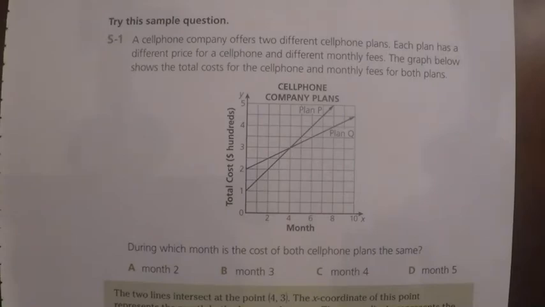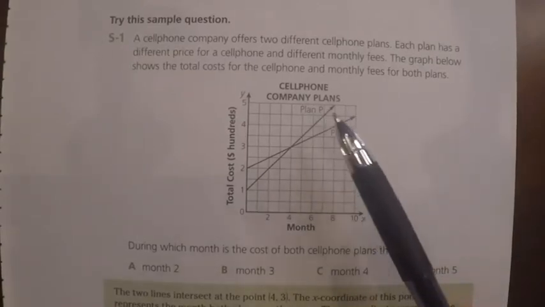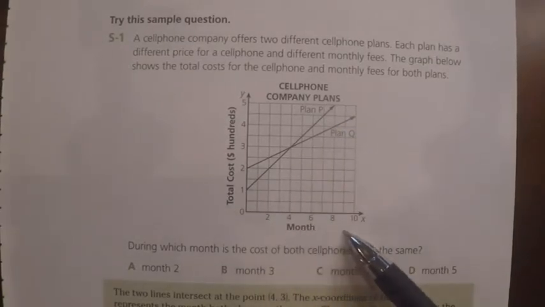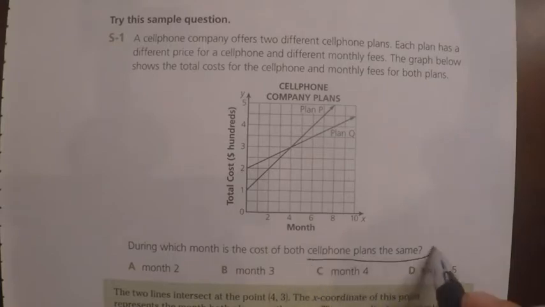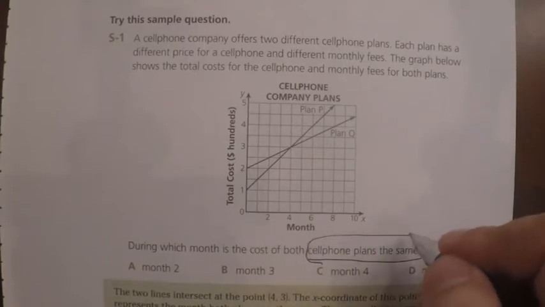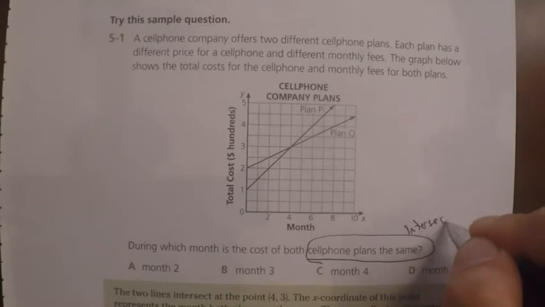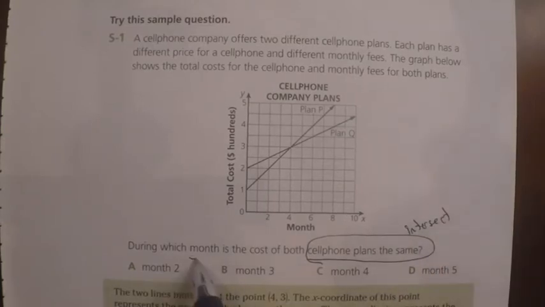It says, a cell phone company offers 2 different cell phone plans. Each plan has a different price for a cell phone and different monthly fees. The graph below shows the total costs for the cell phone and monthly fees for both plans. So we have plan P and plan Q. This is how many months, and this is the total cost. So during which month is the cost of both cell phone plans the same? So we're looking for where they're the same or where they intersect, and we're looking for which month.